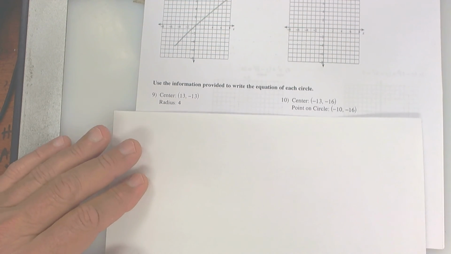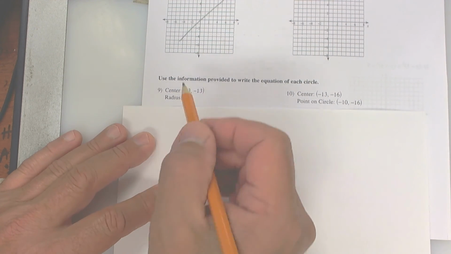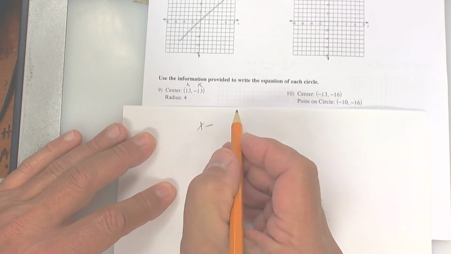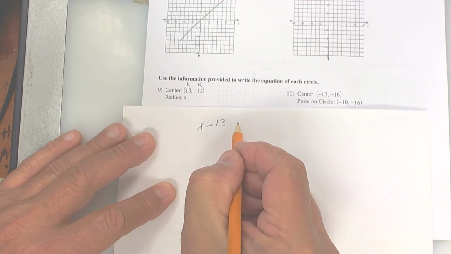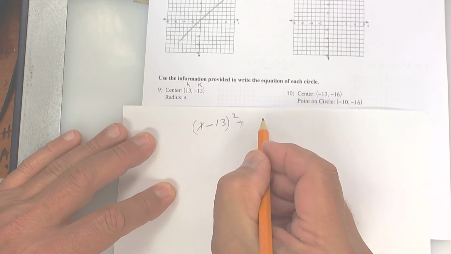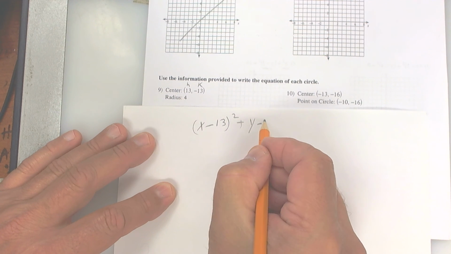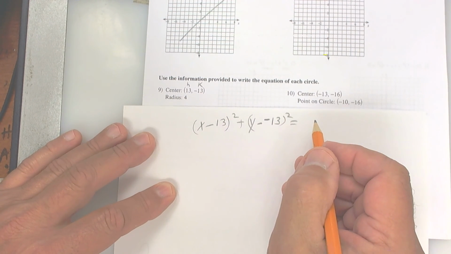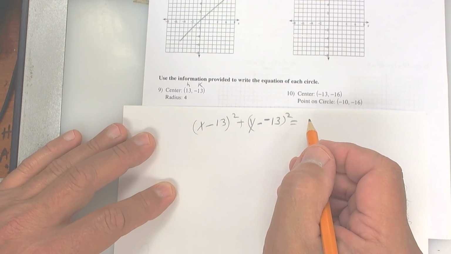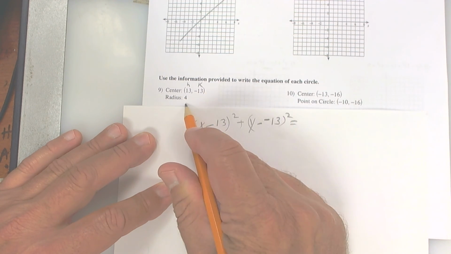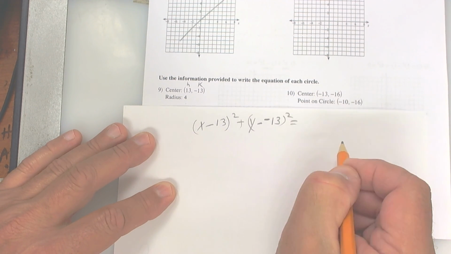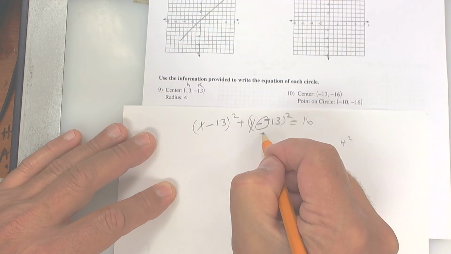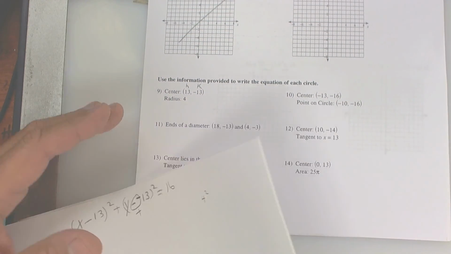It says the radius is 4 and the center is here. This is your h, this is your k. So it's x minus h squared plus y minus my k, which happens to be a negative, so that's a double negative, equals my radius squared. So you got to square that. So 4 squared is 16. And there it is. That's how you do that.